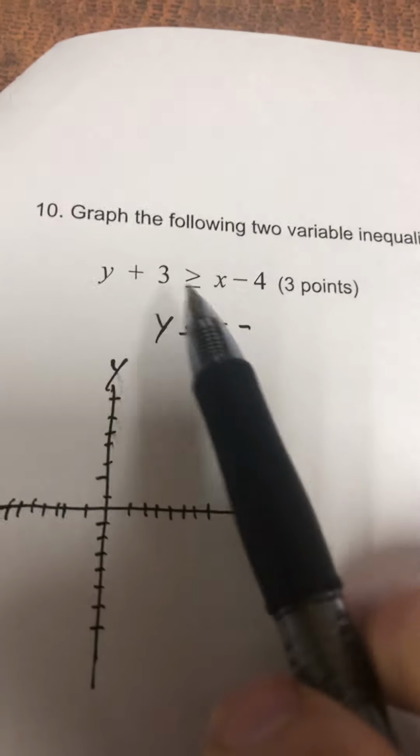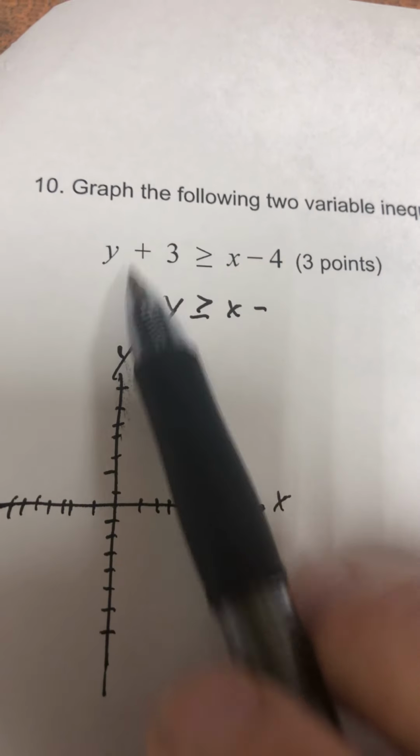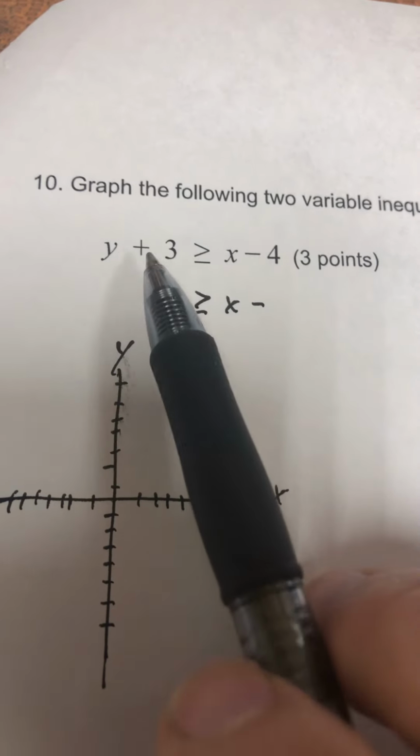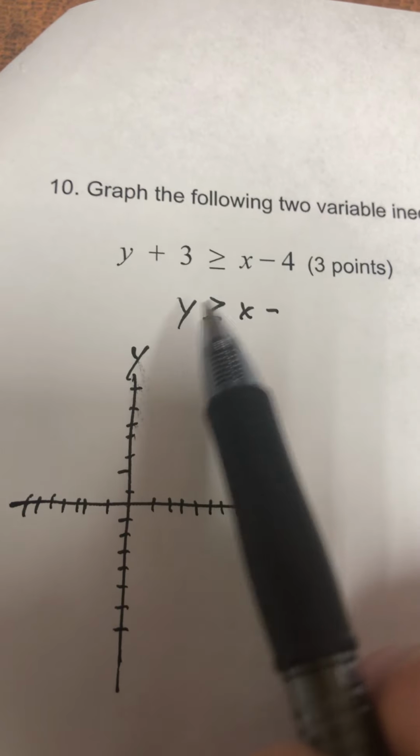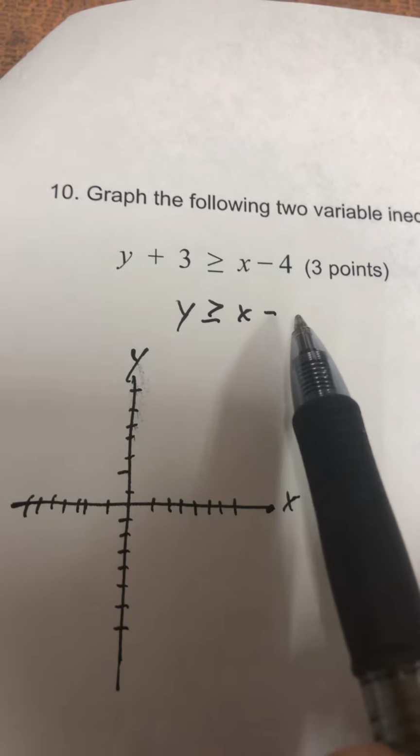For number 10, graph the following two variable inequalities. I started you off with this one. You want to get y by itself, so I'm going to subtract 3 from both sides. You'll end up with y is greater than or equal to x minus some number.